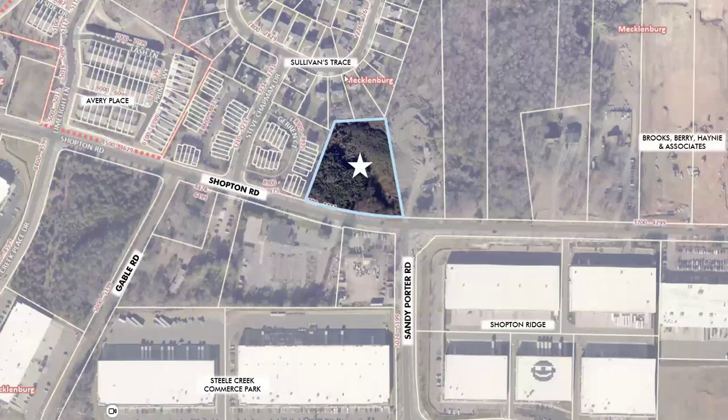And you can see Sullivan's Trace here to the north, Steel Creek Commerce Park and Shopton Ridge to the south, and the site under development to the east today, the Brooksbury, Haney, and Associates facility.